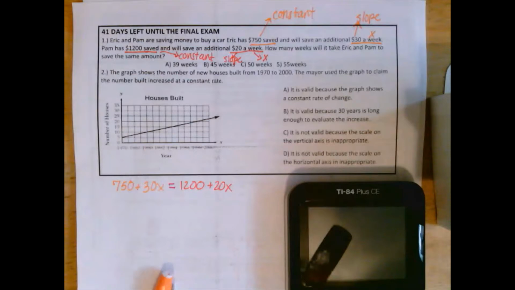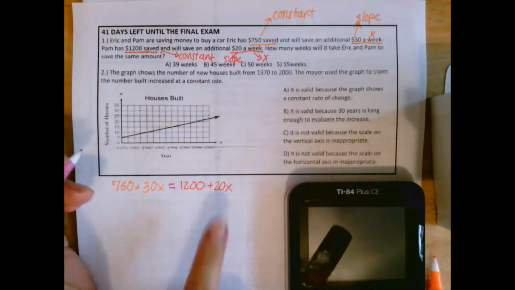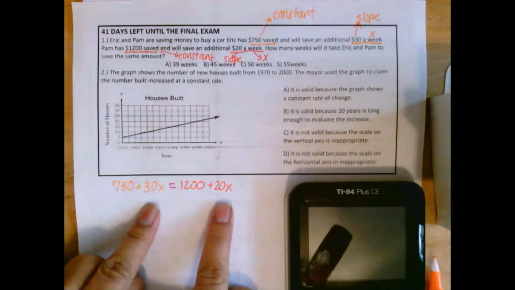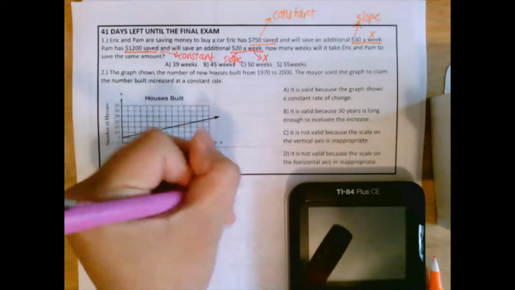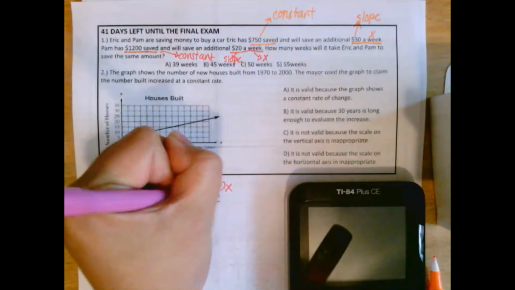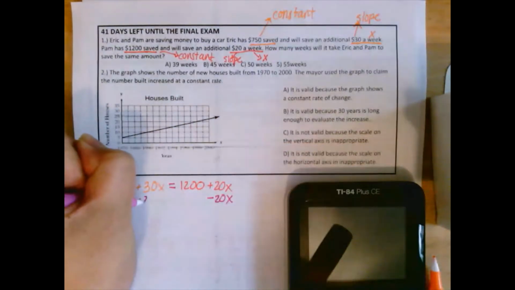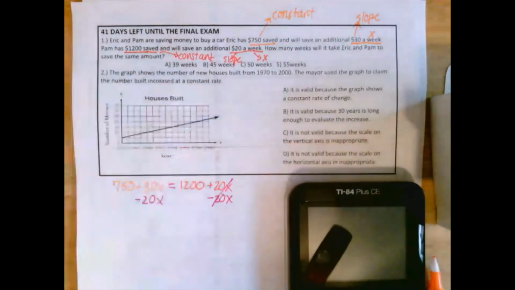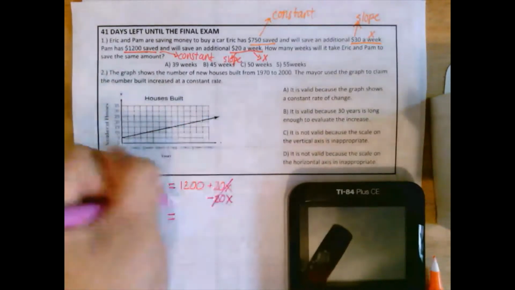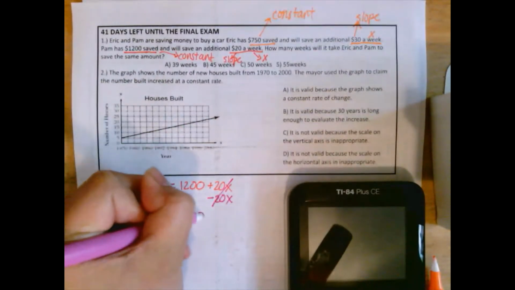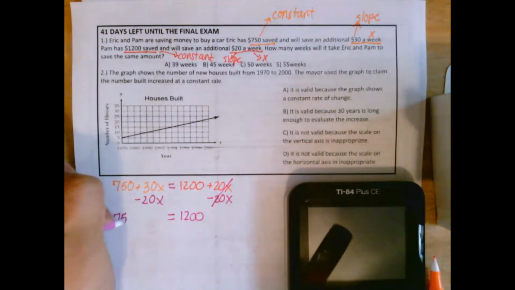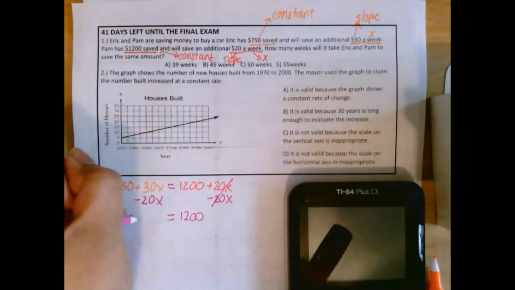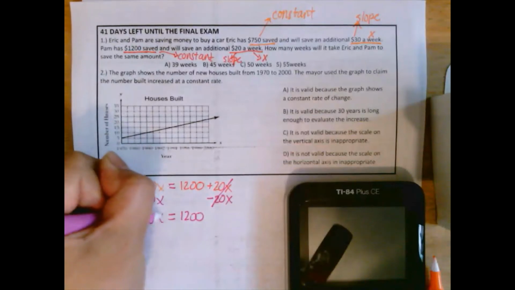I can do that. I want to get the variable to one side, so I need to get rid of one of these. It's easier to get rid of the smaller one, so I don't have a negative. So if it's positive 20, I'm going to subtract 20x from both sides. So this will cancel out. The only thing left on this side is 1,200. And 750 is the same, that didn't change. And 30x minus 20x is just 10x, and it's positive.